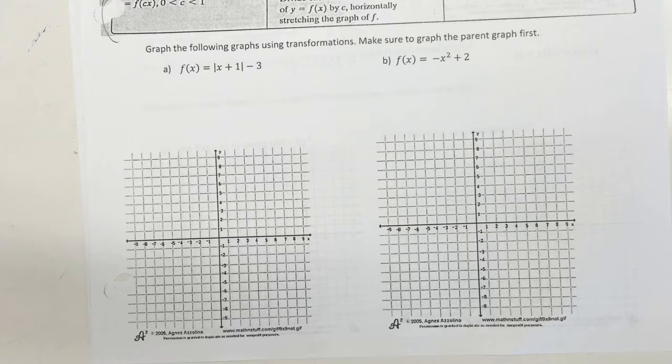Okay, the square root one goes like this, right? Square root starts at 0 and goes up. Because can you take the square root of negative numbers? No, you can't.